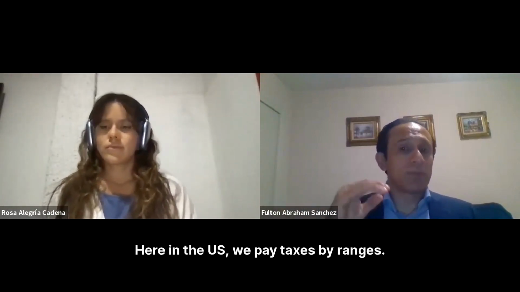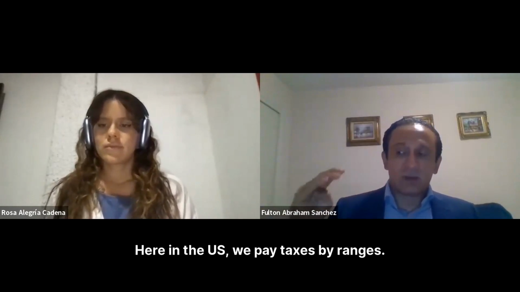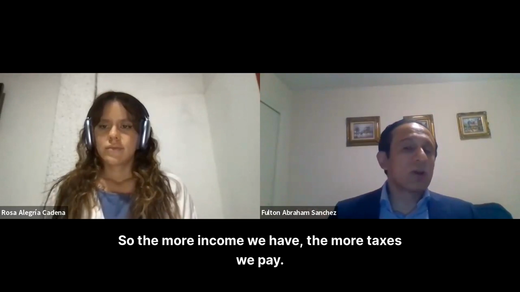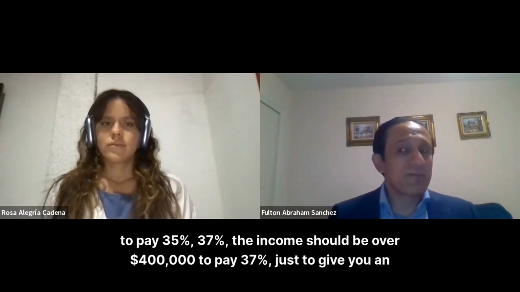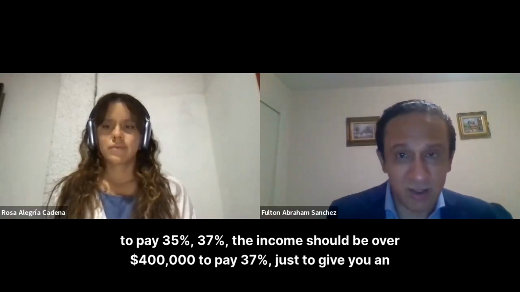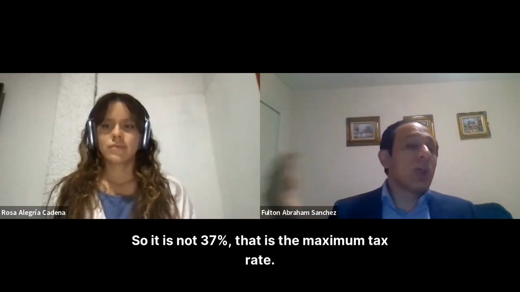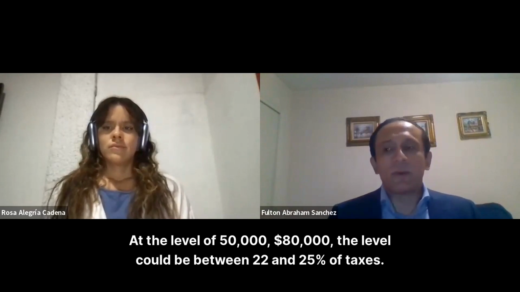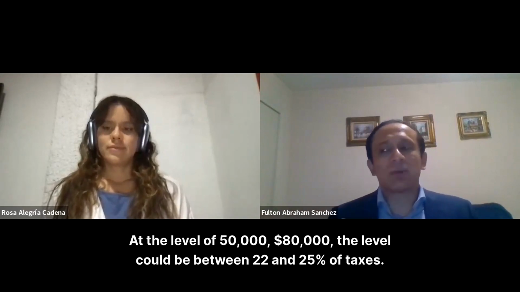Here in the US, we pay taxes by ranges. So the more income we have, the more taxes we pay. To pay 35% or 37%, the income should be over $400,000 to pay 37%, just to give you an idea. So 37% is the maximum tax rate. At the level of $50,000 to $80,000, the rate could be between 22 and 25% of taxes.